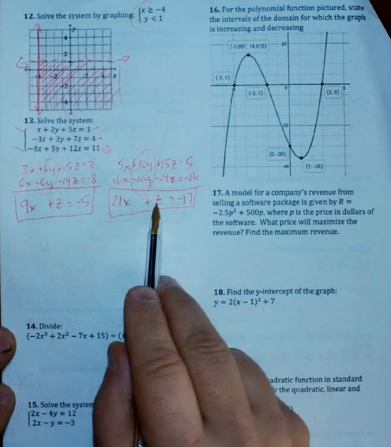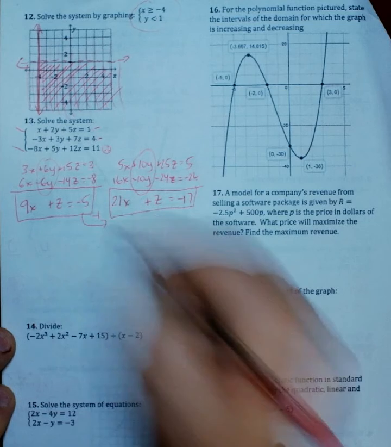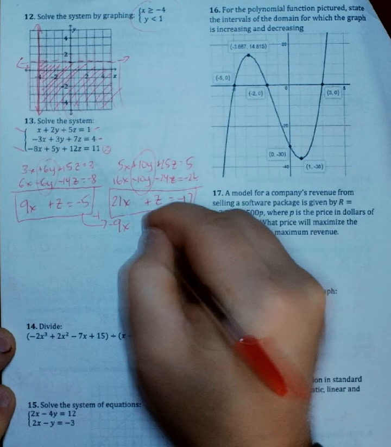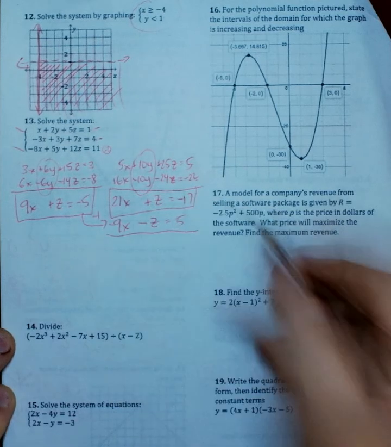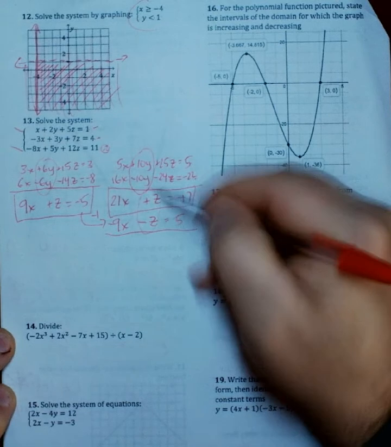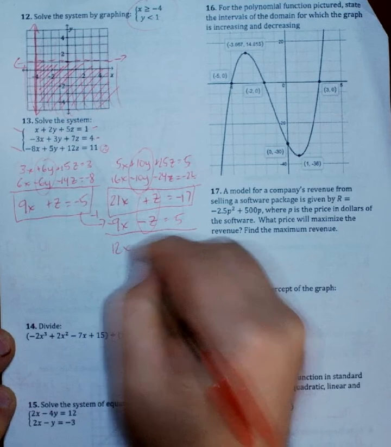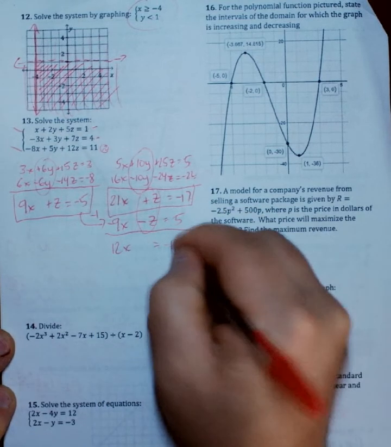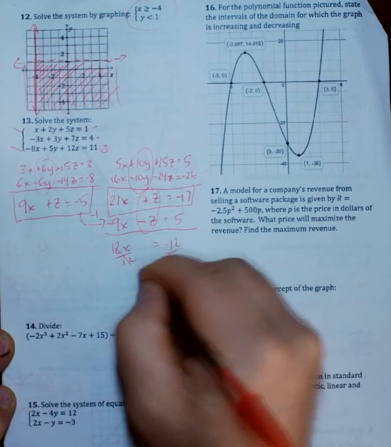I'm just going to take this equation here and multiply it times negative 1 and move it over here. So this is going to be negative 9x minus z equals positive 5. So now when I add these together, the z's are going to be eliminated. I'll have 21 minus 9 is 12x. The z's are gone. Negative 17 plus 5 is negative 12. So if I divide both sides by 12, x is negative 1.